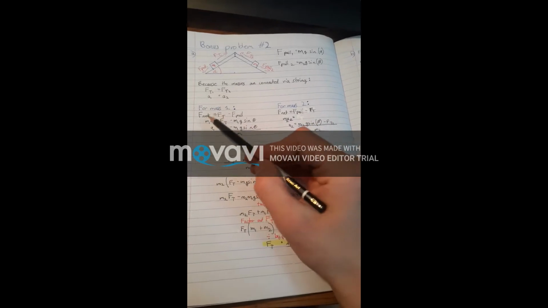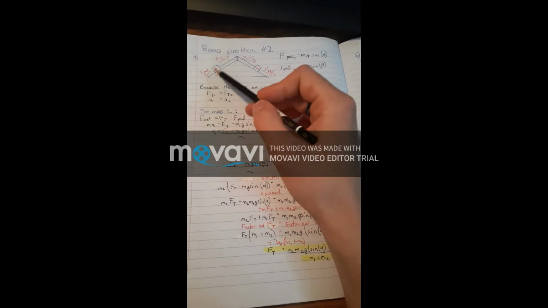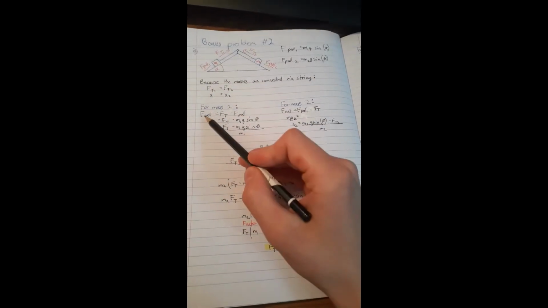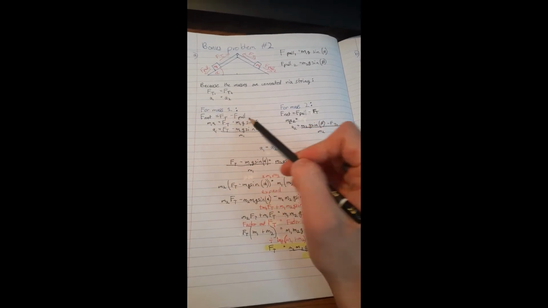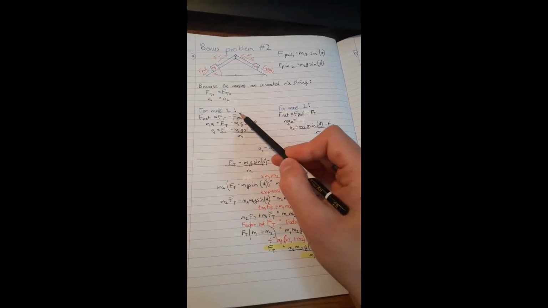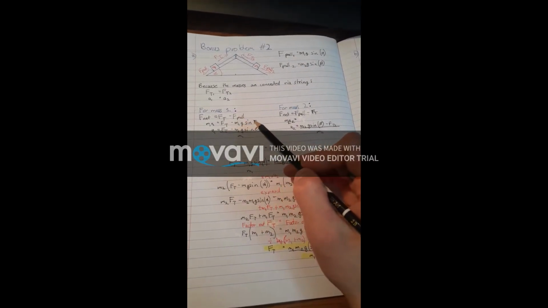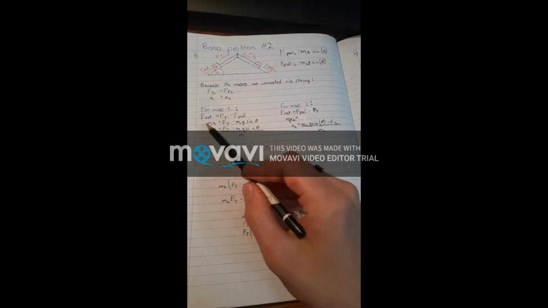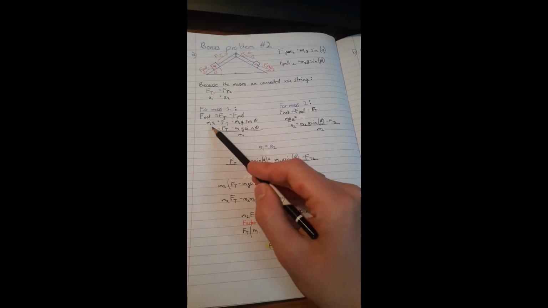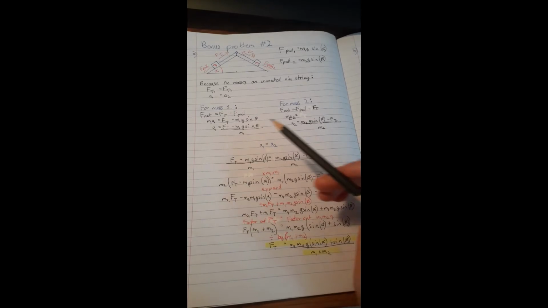So the total force on mass 1, the net force, is going to be equal to the force of tension, that's the force pulling it up, minus the force pulling it down. So the net force is going to be equal to ma. We know that the force pulling it down is equal to m1 g sine of alpha. So we can rearrange this equation, divide each side by m, and we get the acceleration is equal to ft minus m1 g sine of alpha over m1.